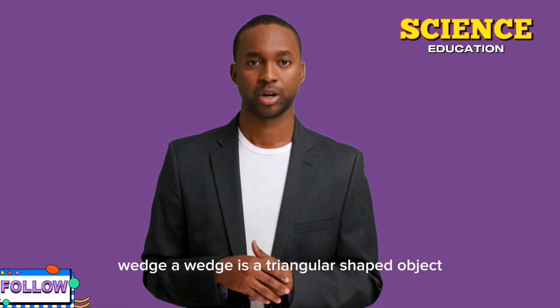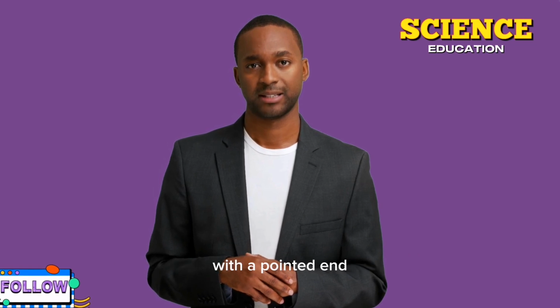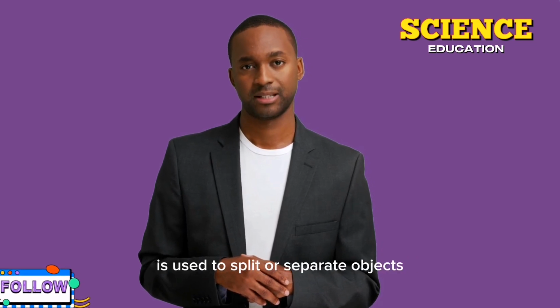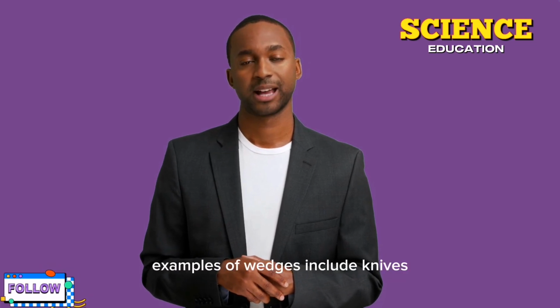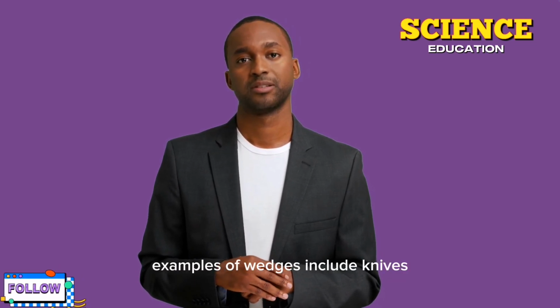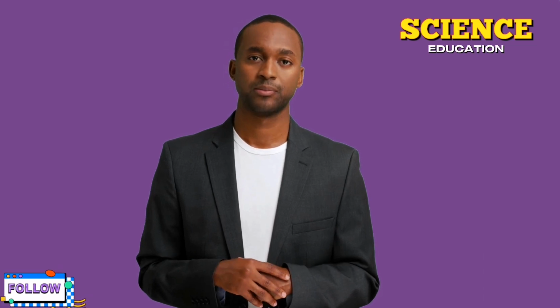Wedge. A wedge is a triangular-shaped object with a pointed end. This simple machine is used to split or separate objects or to hold them in place. Examples of wedges include knives, axes, and doorstops.